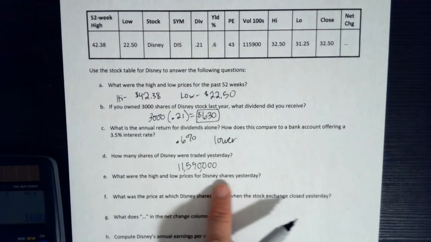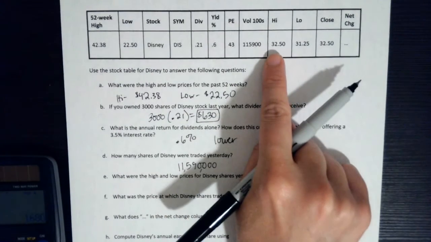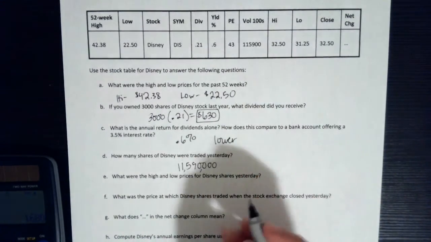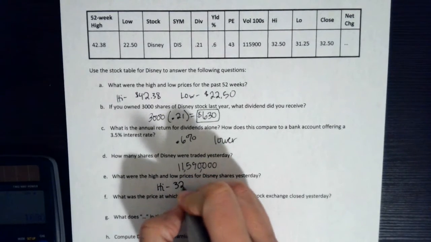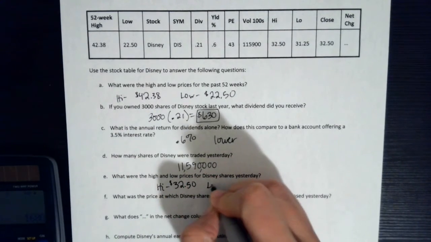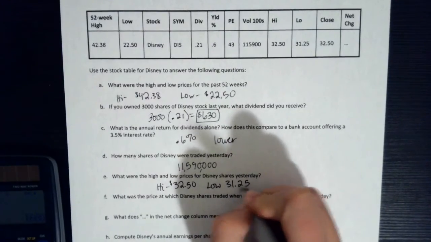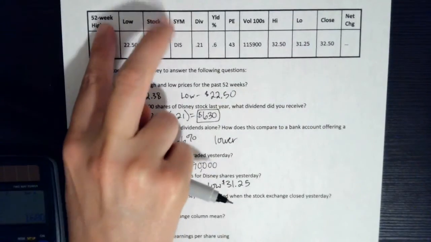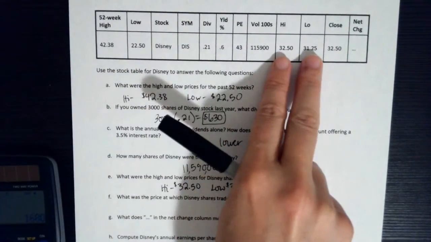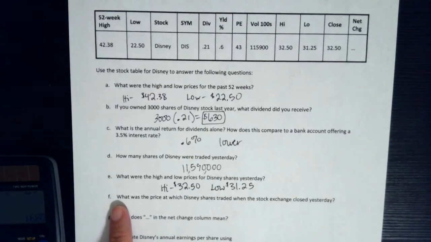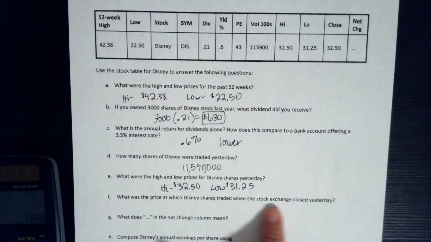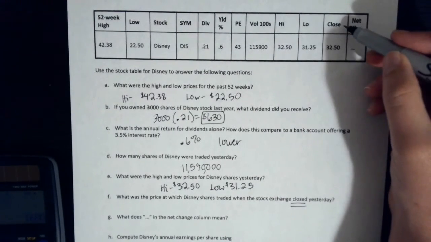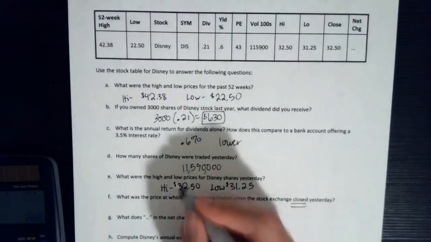What were the high and low prices for Disney shares yesterday? That's this. The high price yesterday was 32.5 and the low price yesterday was 31.25. So 32.50 was the high yesterday and the low yesterday was 31.25. So just don't mix up the 52-week and then the yesterday. The ones that say 52-week are for the past year, and the ones that just say high and low were for yesterday. What was the price at which Disney shares traded when the stock exchange closed yesterday? So closed, that's the word we're looking for. It's right here. So yesterday at close, it was $32.50.